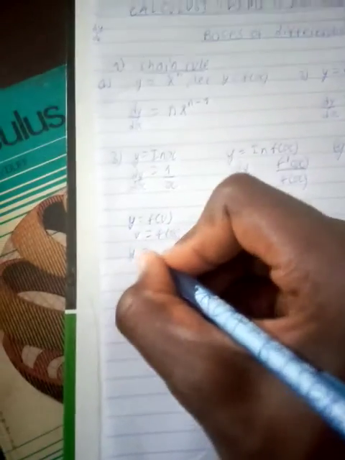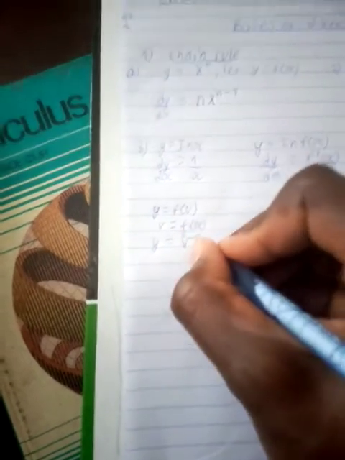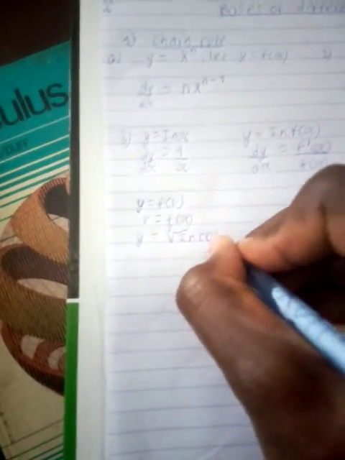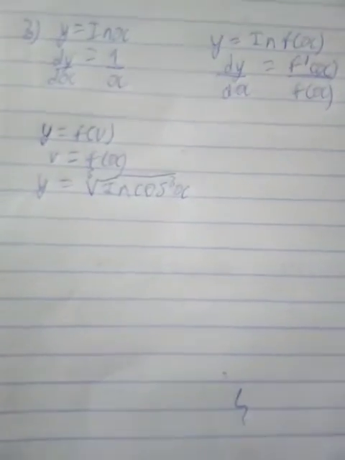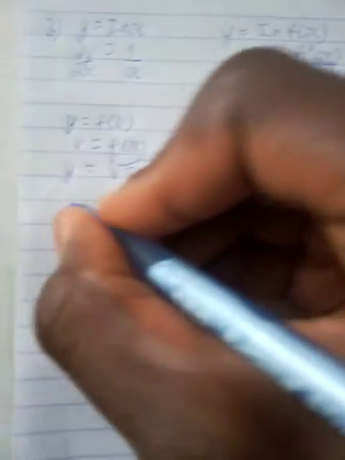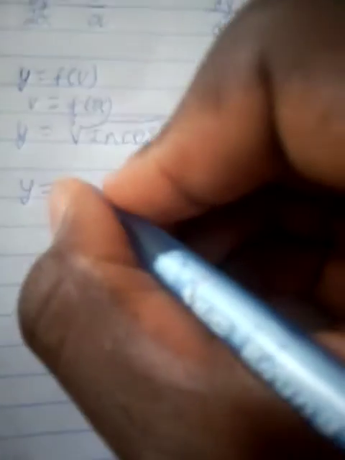But now y is equal to this: ln cos x, all to the power of one third. Now if this type of equation is given, look at another method by which you can solve it.